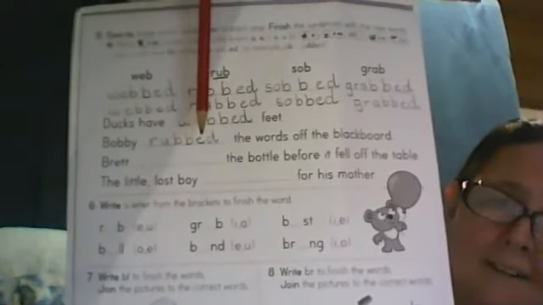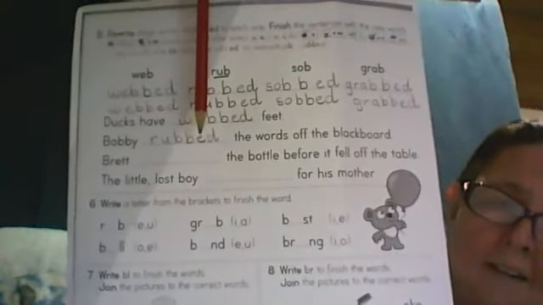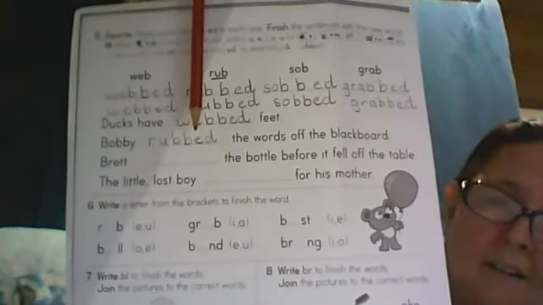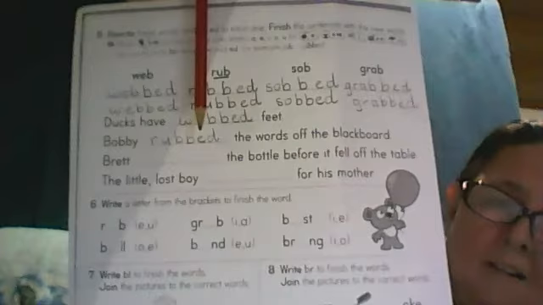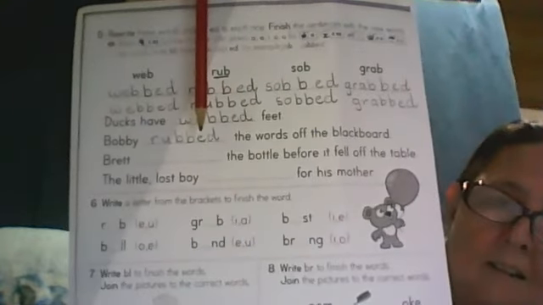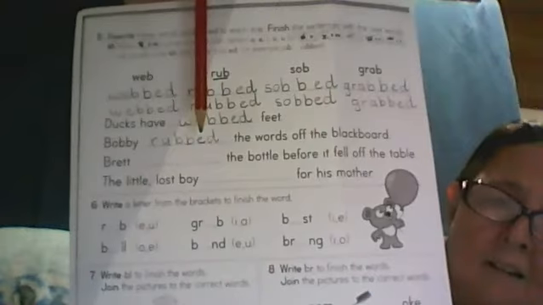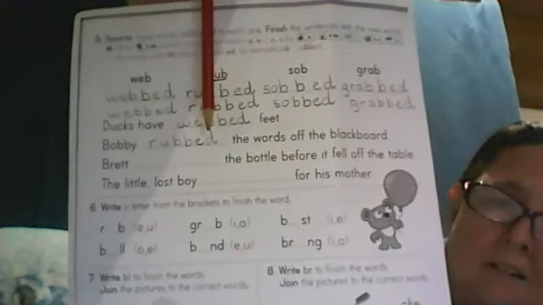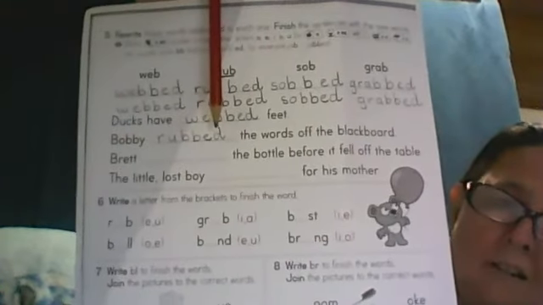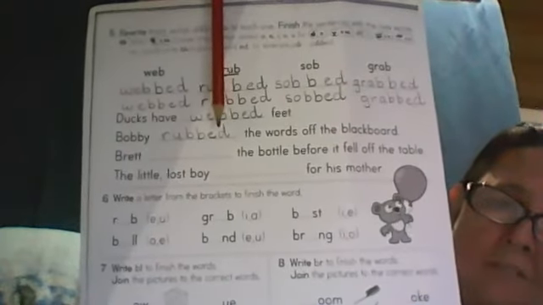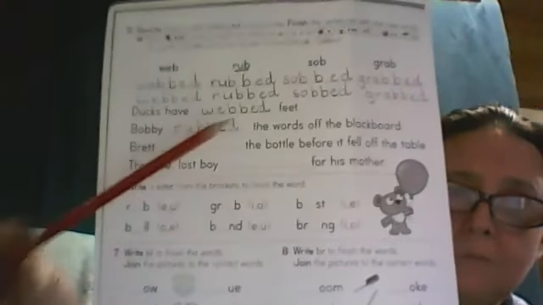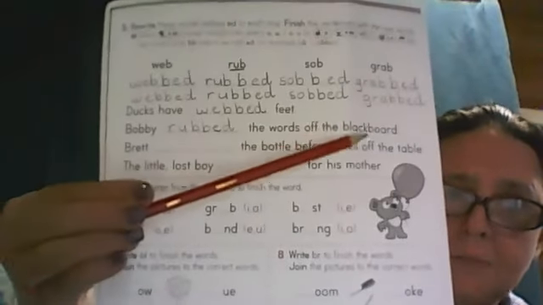E. And D. So that says Bobby rubbed the words off the blackboard.